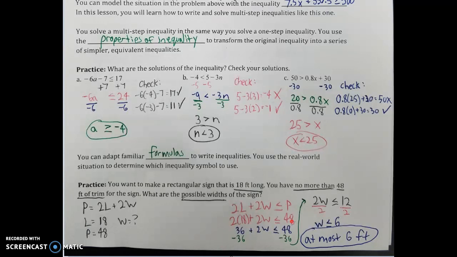So if I plug in what I know so far, the length should be 18, and I have 48 feet to work with. Plugging those in, I get 36 plus 2w is less than or equal to 48. Now I'm taking my steps to isolate w. Subtract 36, divide by 2, and we get that the width has to be less than or equal to 6. That means we have at most 6 feet to work with. Anything bigger than that would make my inequality not true.